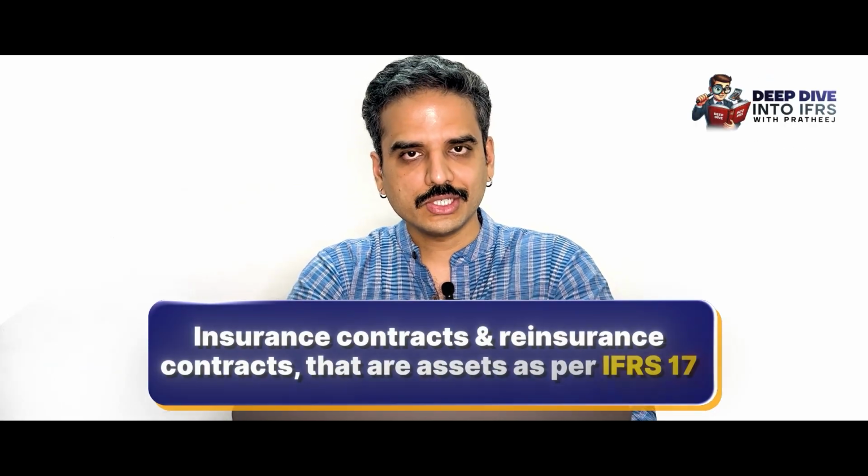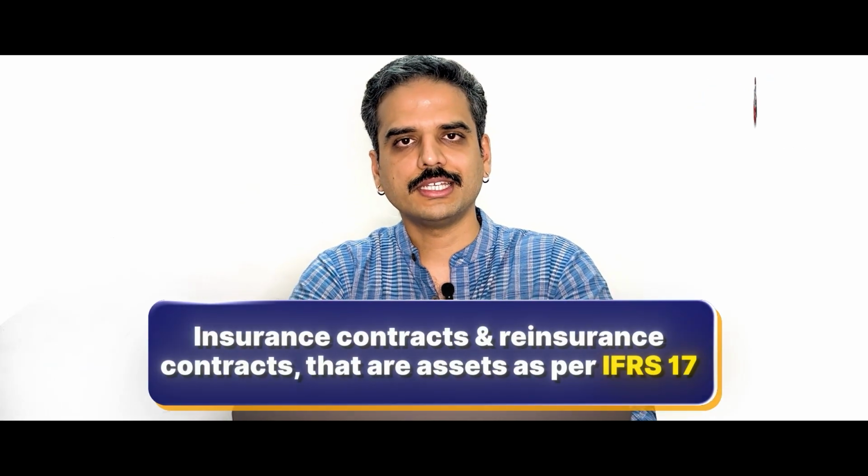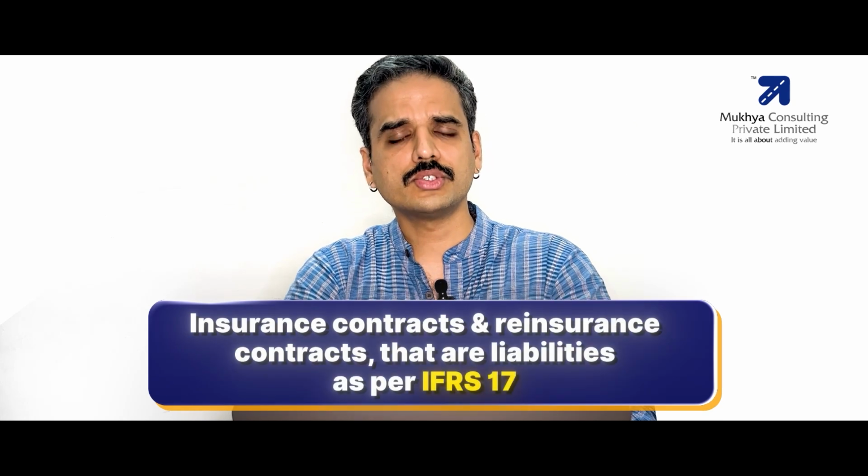Now the above presentation of minimum line items is as per Indian accounting standards. As per IFRS, there are two more items to be shown: insurance and reinsurance contracts that are assets as per IFRS 17 and insurance and reinsurance contracts that are liabilities as per IFRS 17.